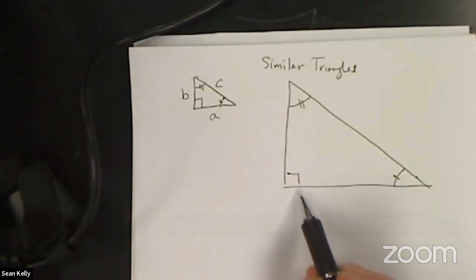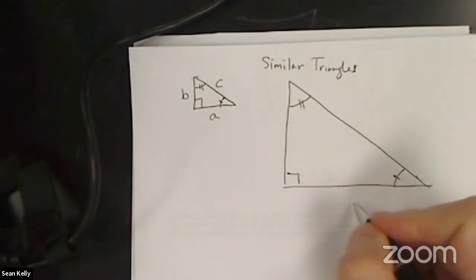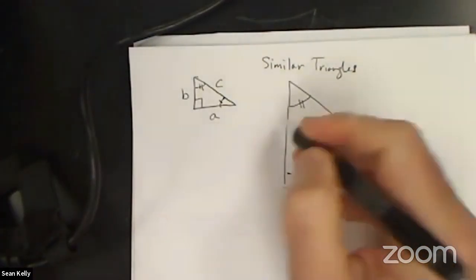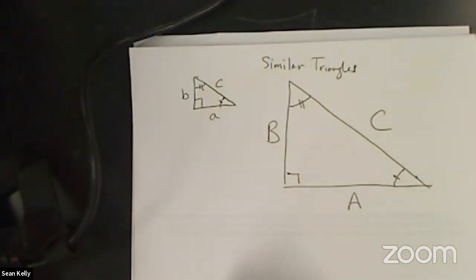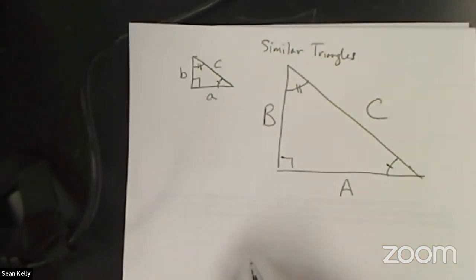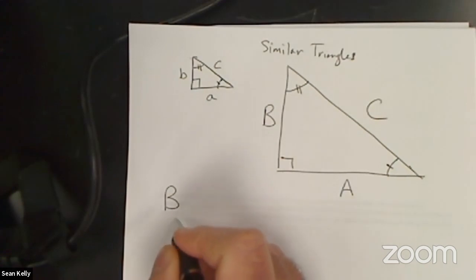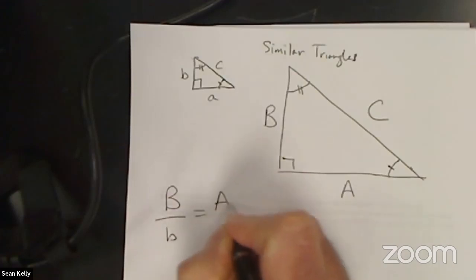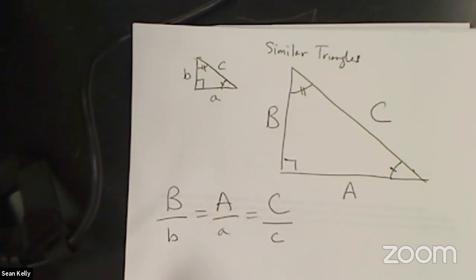So if this side next to the angle between the right angle and this angle is called a over here, I might call it capital A. And this one between this angle and this one, call that capital B. And the longest side, call that capital C. One of the properties of similar triangles, I don't know if you remember this or not, but if you wanted to know big B, it turns out big B divided by little b equals big A over little a, and it equals big C over little c, right?